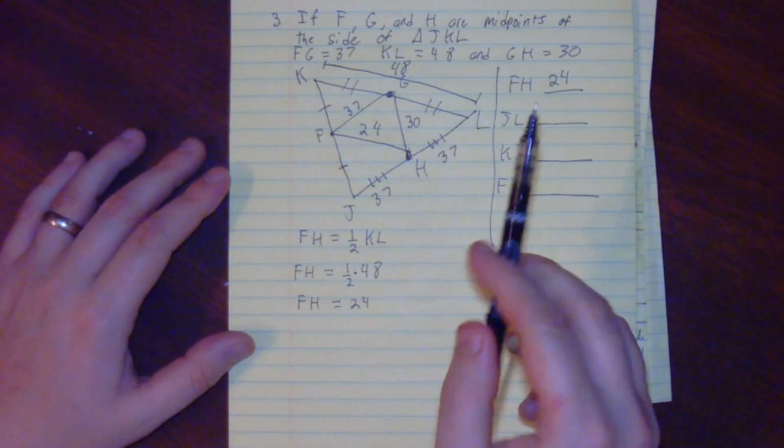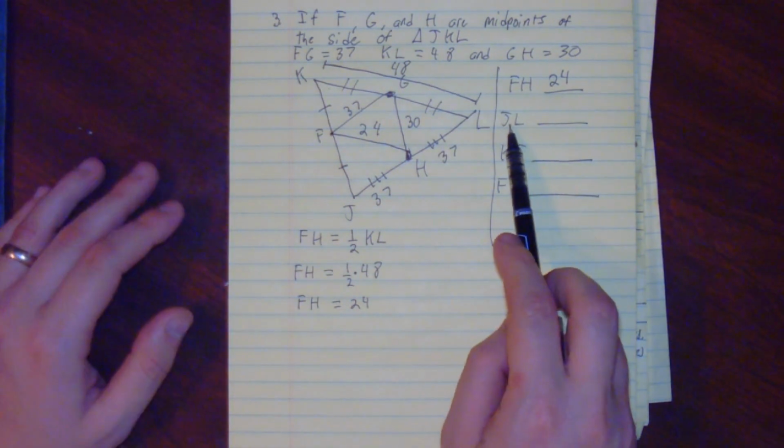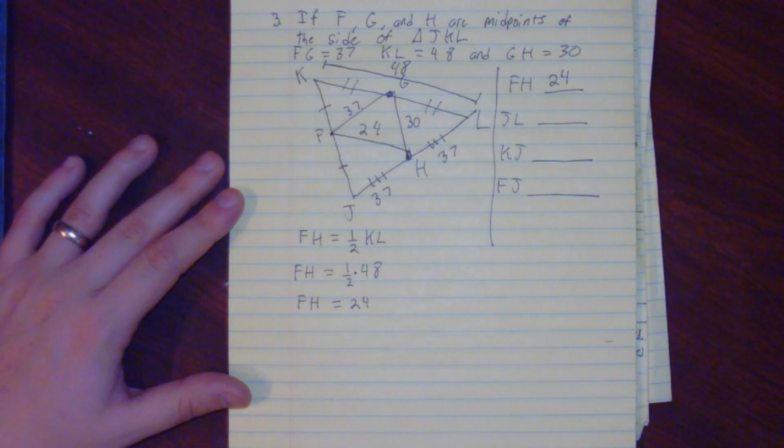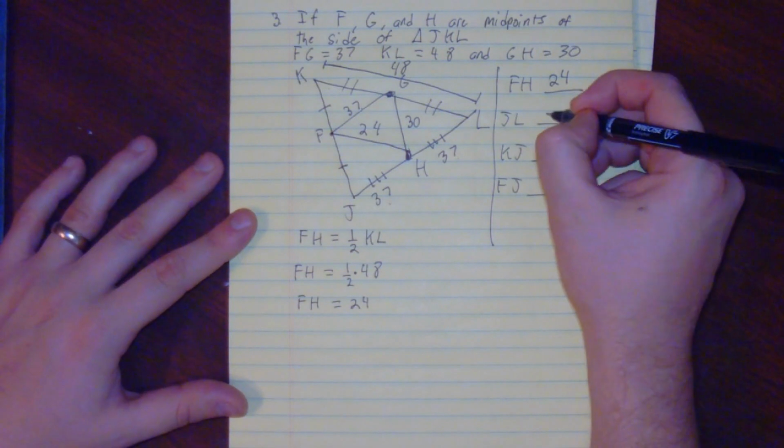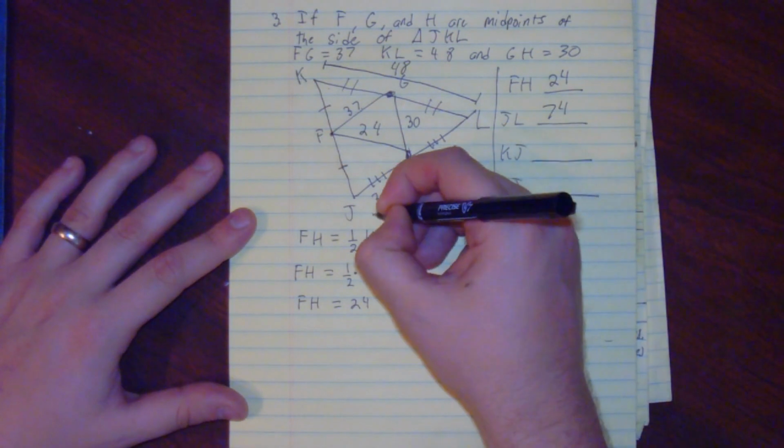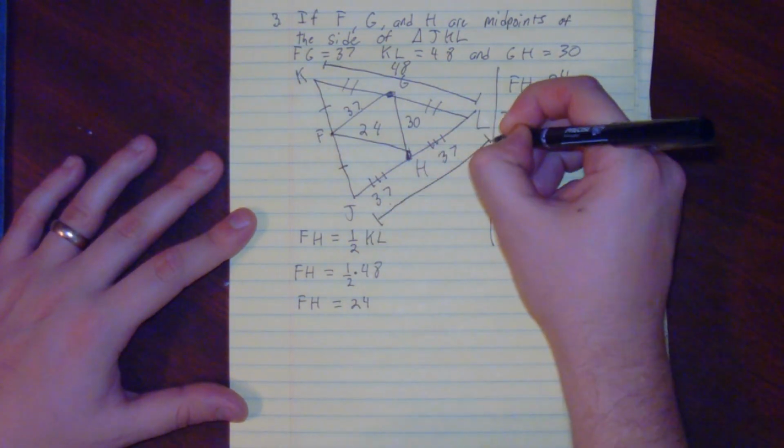But that doesn't answer the question about JL. What we're trying to do is figure out the entire length. All you have to do is add up 37 and 37. 37 plus 37 gives you 74, so the full length has to be 74.